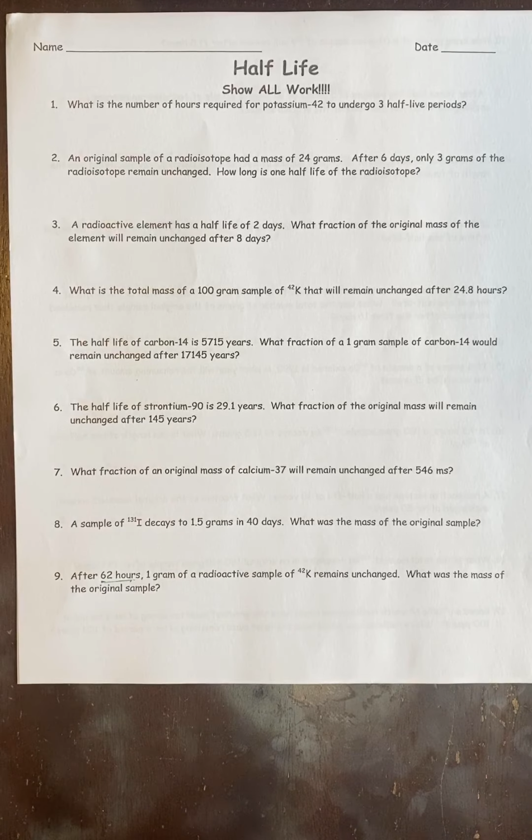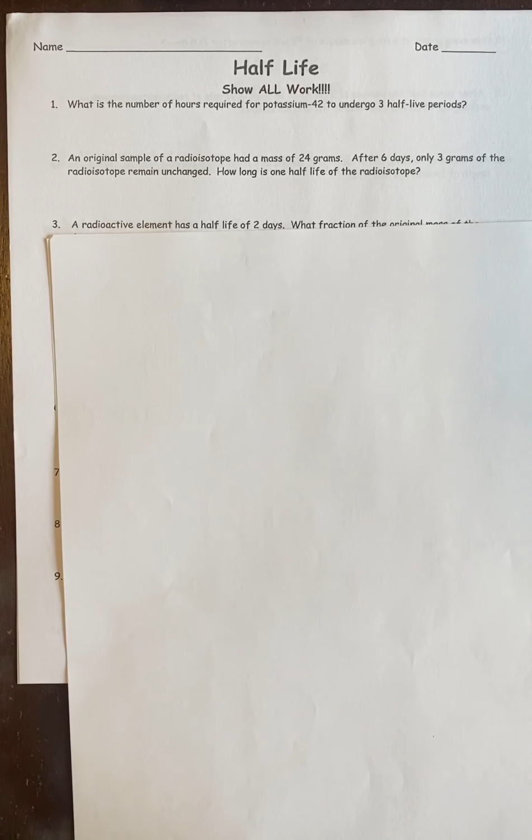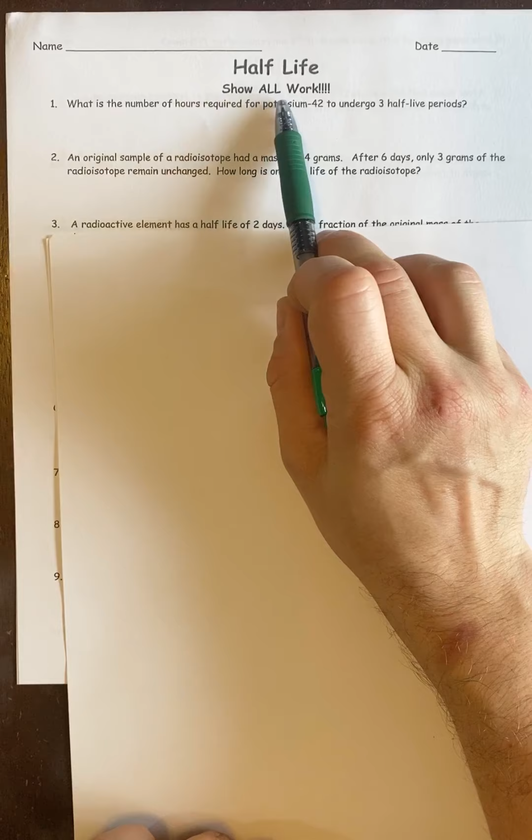Today we're going to be doing everybody's favorite, half-life. So before you get started, you're probably going to want a separate sheet of paper to do all the work, because for this worksheet you're going to have to show all the work.